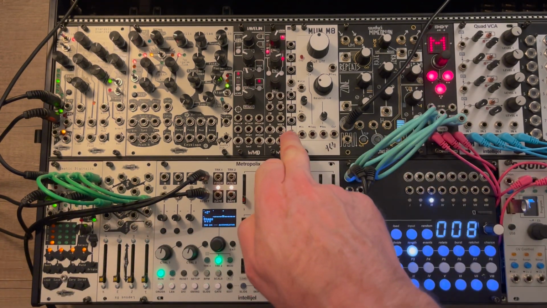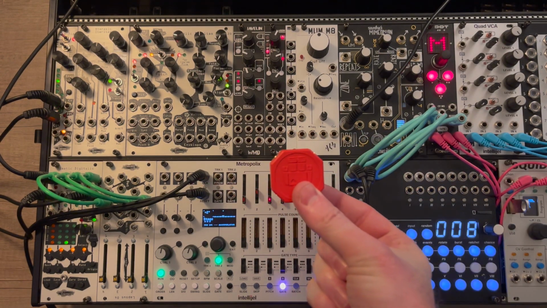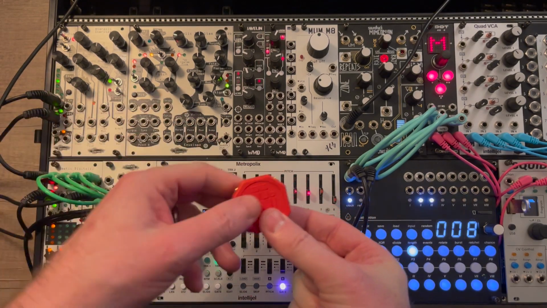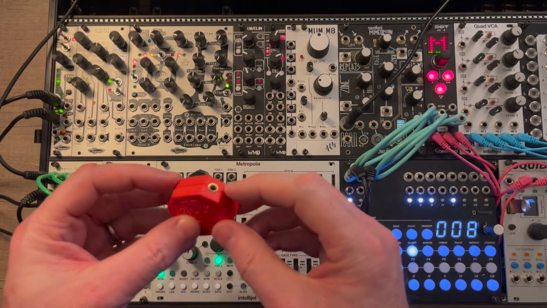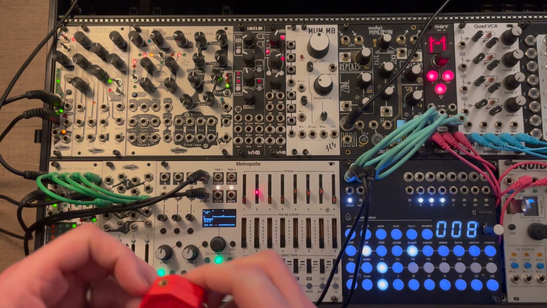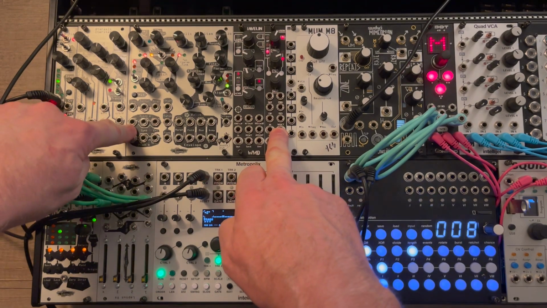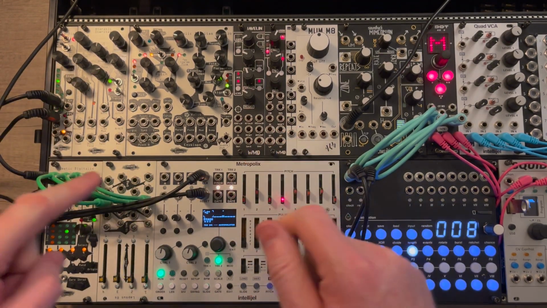The only thing I've added is a buffered mult because last time I got in trouble because I used a passive mult to send pitch to both here and also the volts per octave, which quite rightly, it will probably drop the pitch level a little bit. So we're going to use a buffered mult this time so we can modulate our filter at the same time as the pitch here.